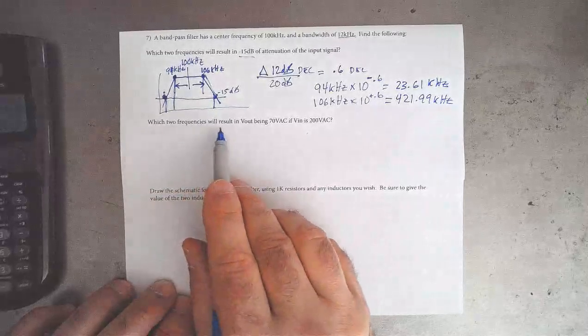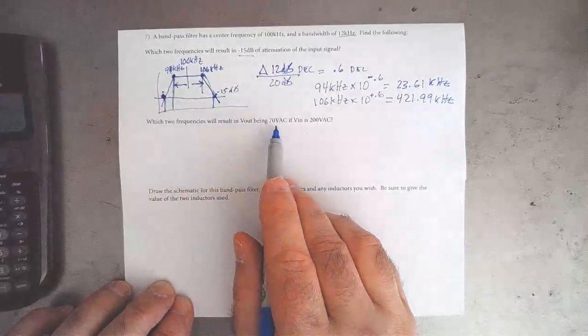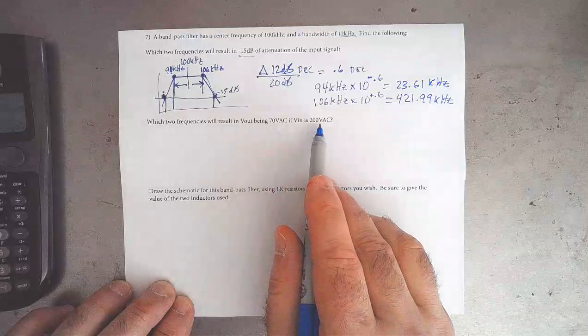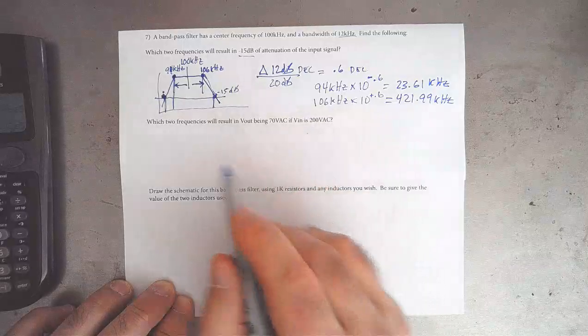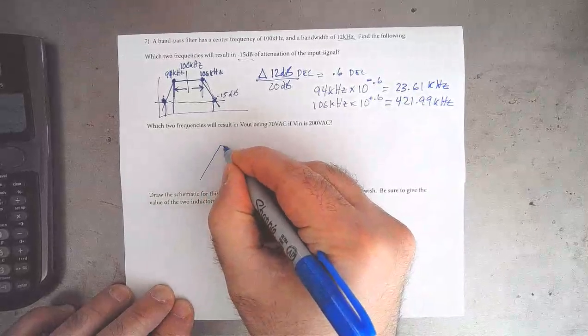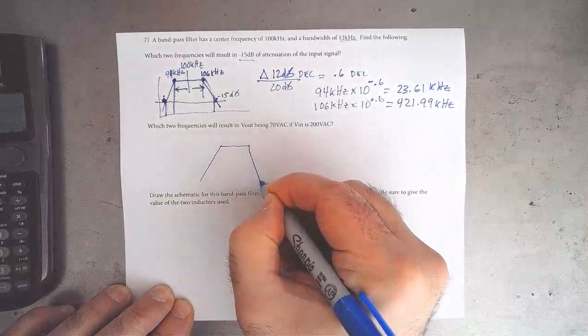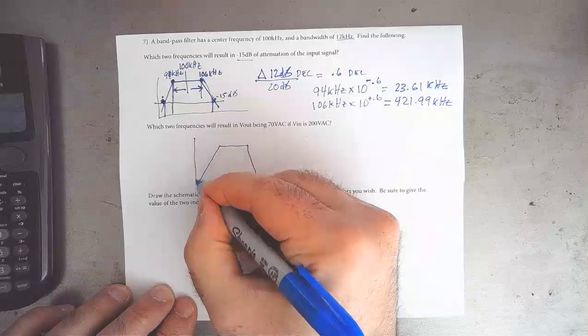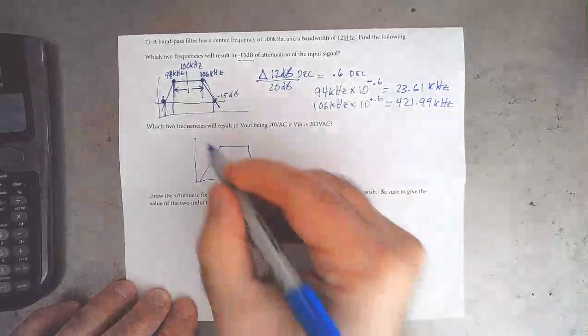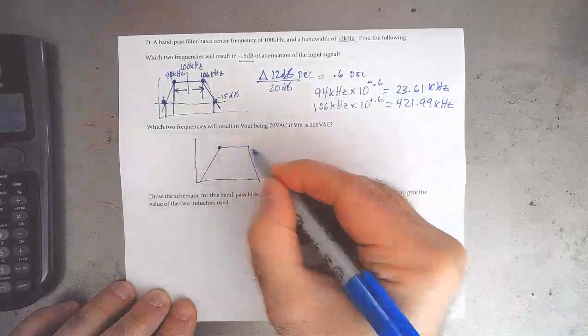Which two frequencies will result in V out being 70 volts AC if V in is 200 volts AC? Okay, so here's another type of question. All right, so same filter.